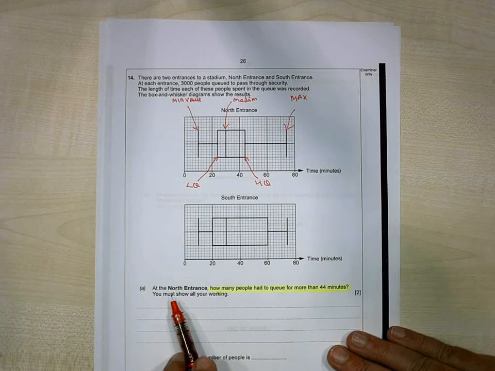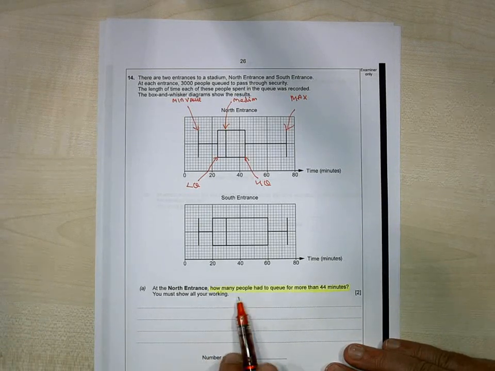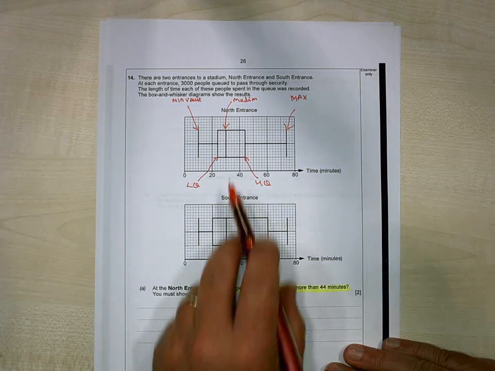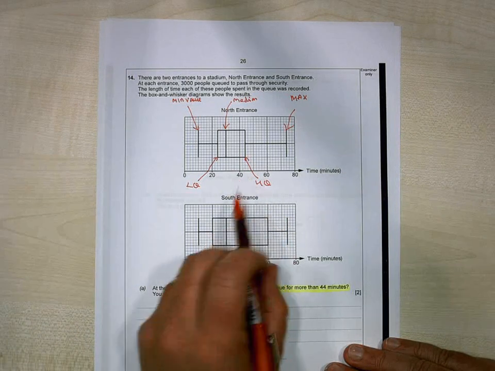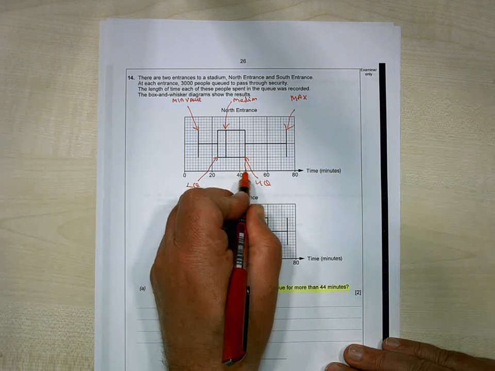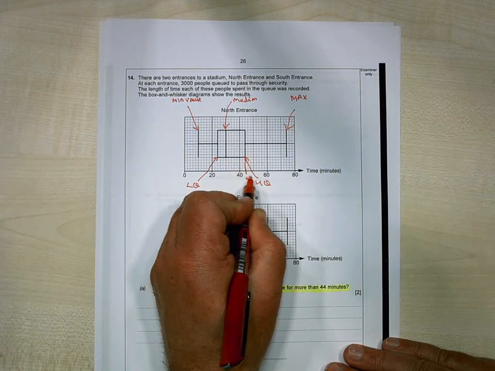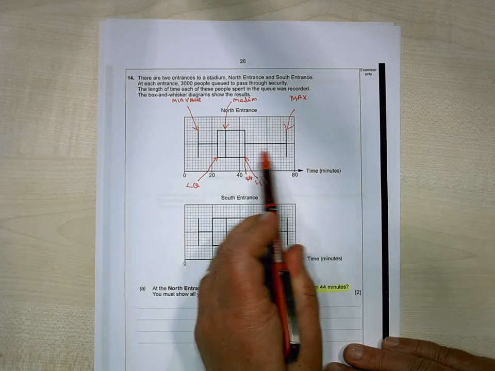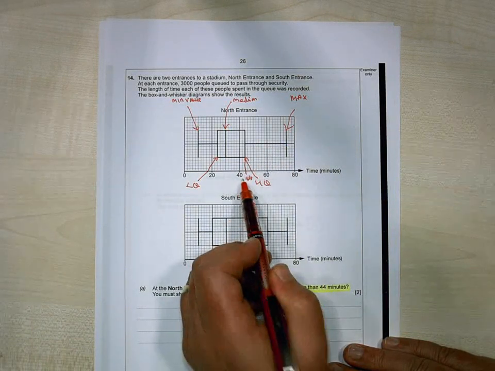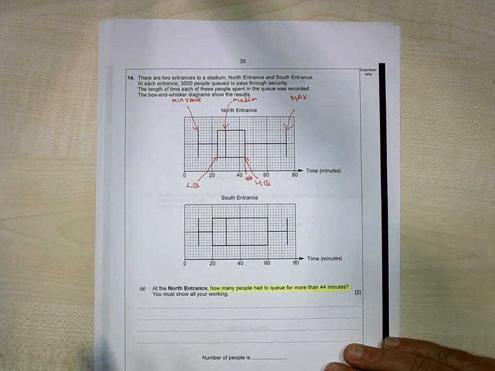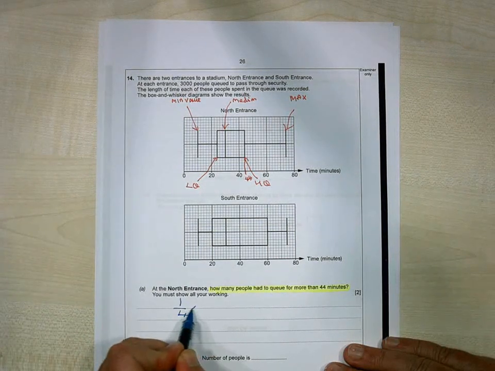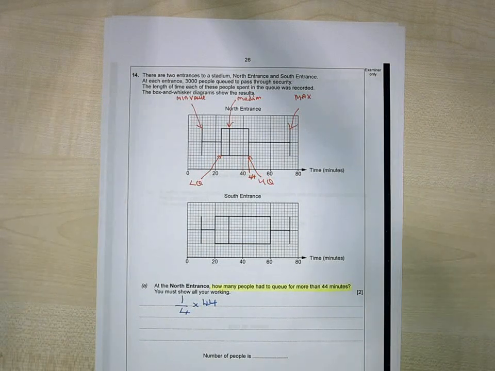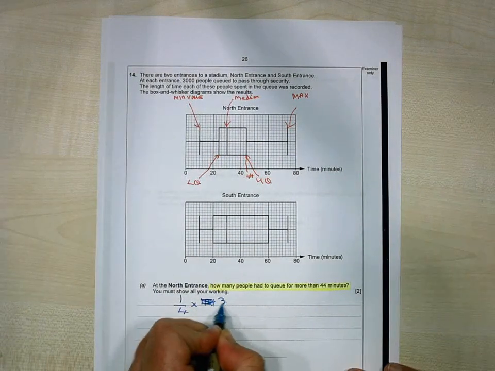Back to the question. At the north entrance, how many people had to queue for more than 44 minutes? Well, the 44 minutes is the upper quartile. So a quarter of the people have to queue for more than 44 minutes. So what you have to work out there is a quarter, not of 44, of 3,000, sorry.